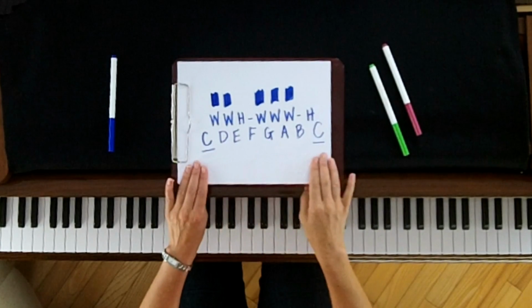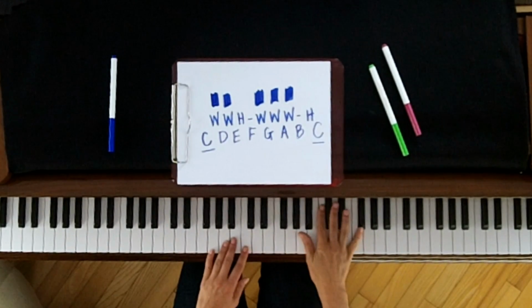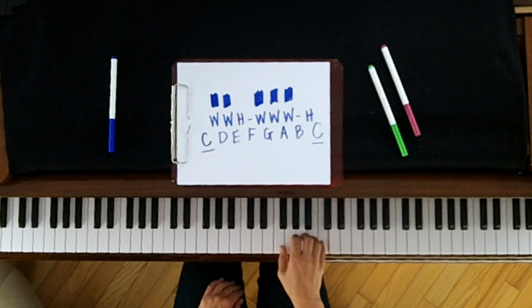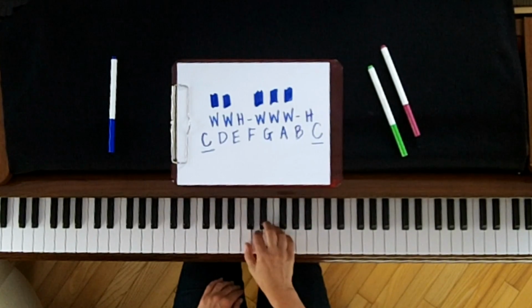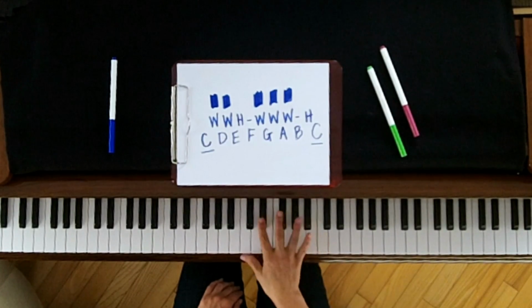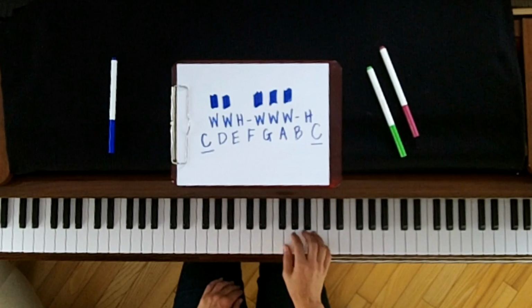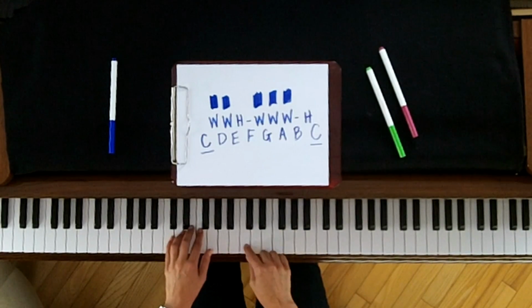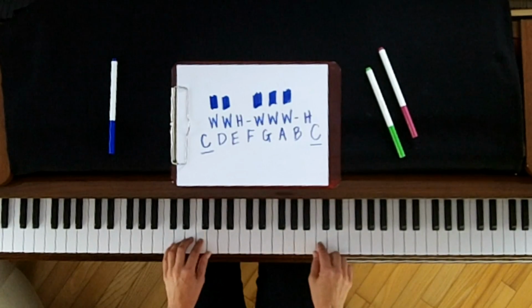So this is why when we play in the key of C, we don't use black keys, because if we're playing a C scale, black keys kind of sound a little bit peculiar. So in the key of C, the most melodious notes will occur on the white keys.